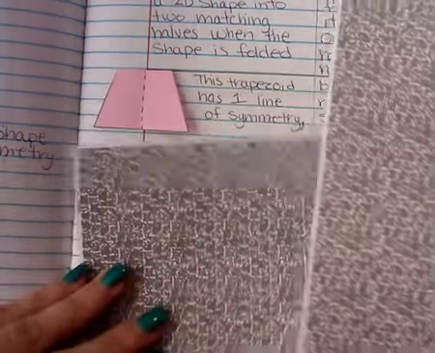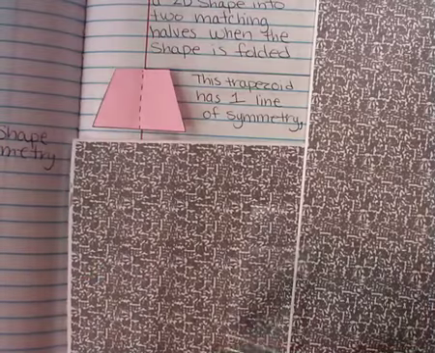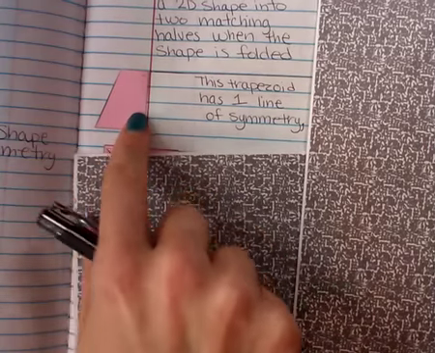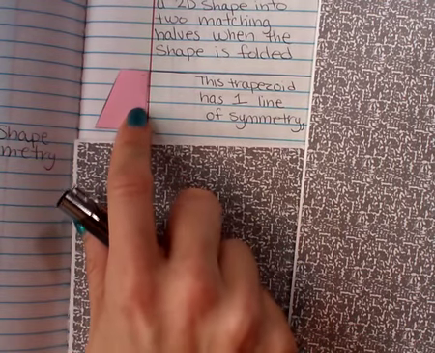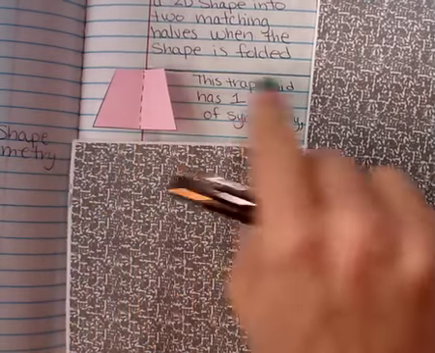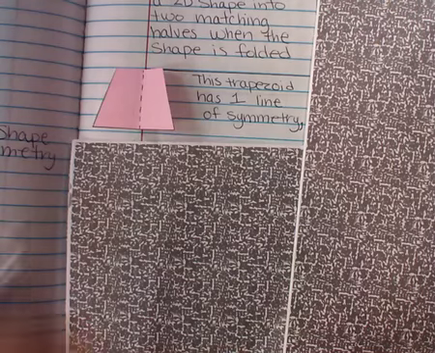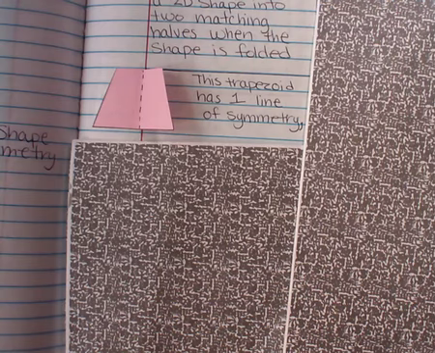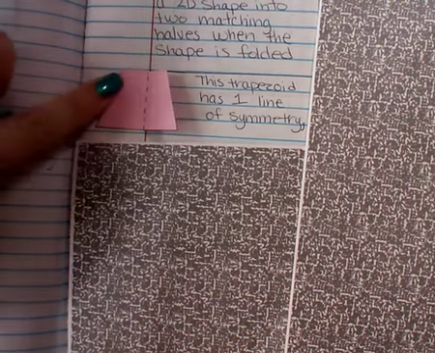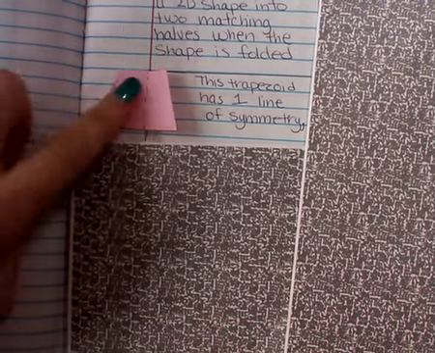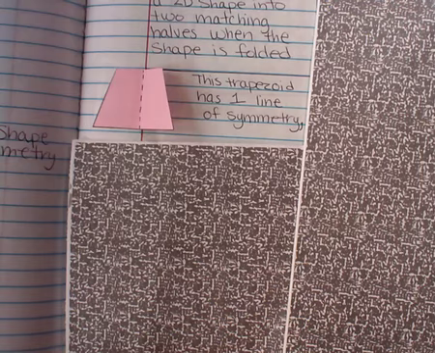Looking at the very first shape, we are going to start with the trapezoid. If I fold my trapezoid in half, I notice that it can line up exactly in two matching halves. So we could say that this trapezoid has one line of symmetry, and I went ahead and put a dashed line on that line of symmetry so I could see it. Then take either a piece of tape or a glue stick and glue that shape into your notebook.